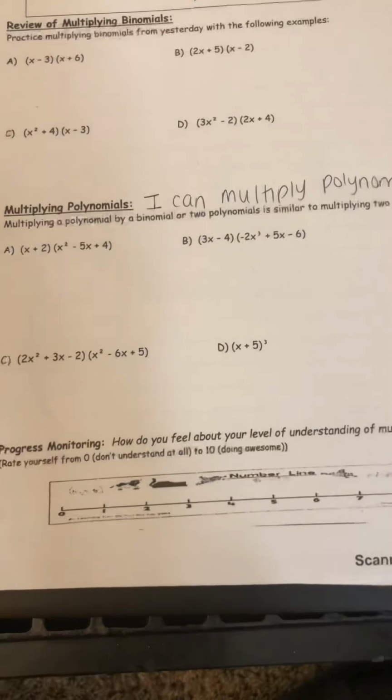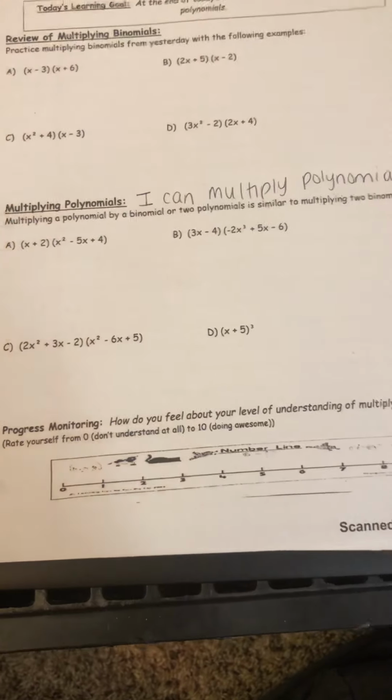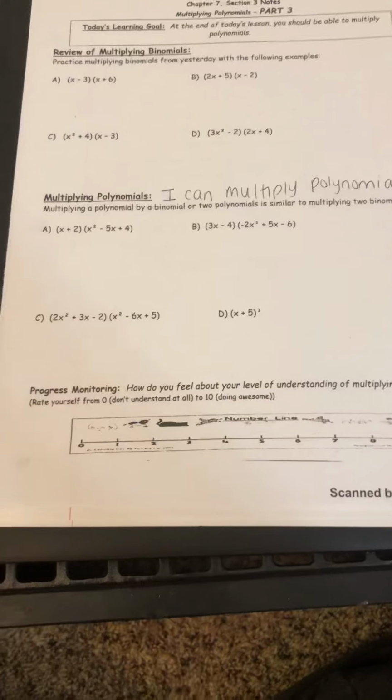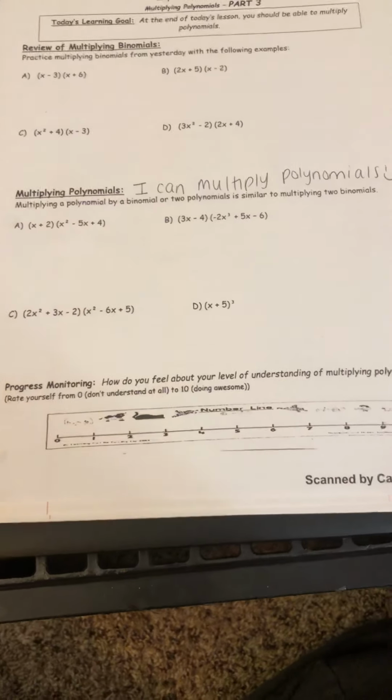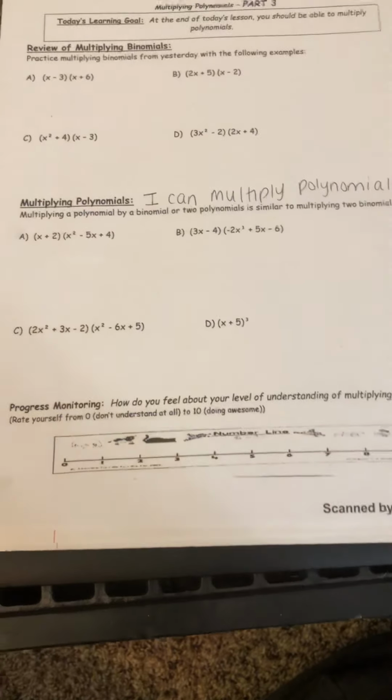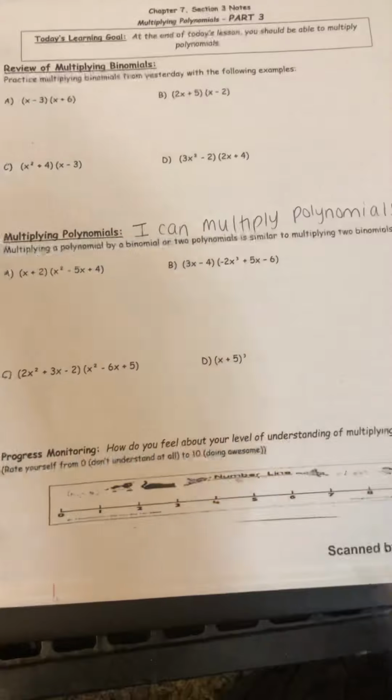All right, so multiplying a polynomial by a binomial or two polynomials is similar to multiplying two binomials, okay? So it is very similar to when we were foiling last week and when we just had two terms in each set of parentheses. It's just going to be a little more involved, with a couple extra steps. So don't be afraid. It is a little bit more work, but it's the same process. So you should be just fine if you were fine the other day.